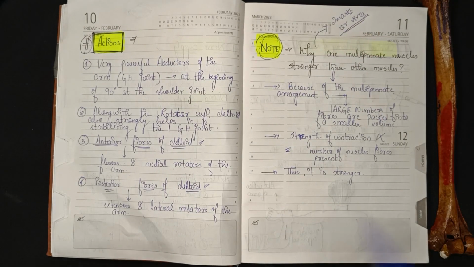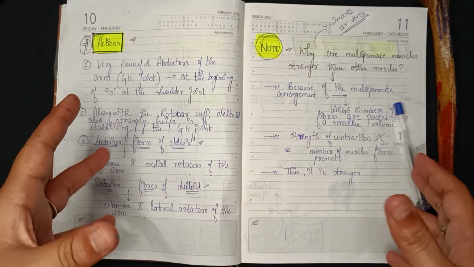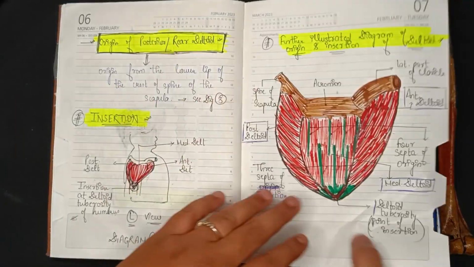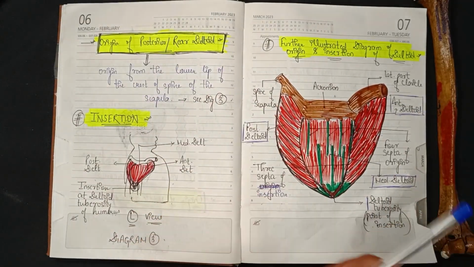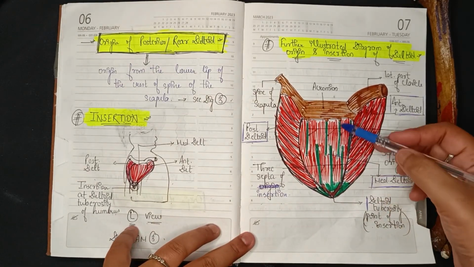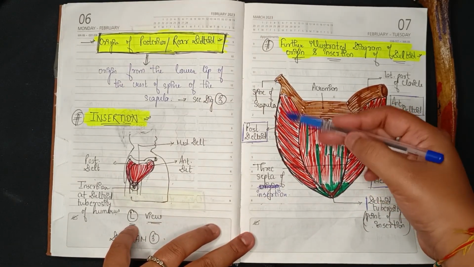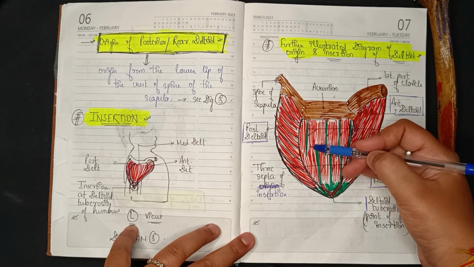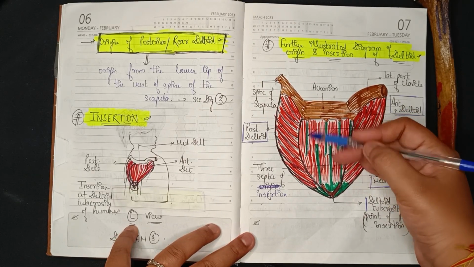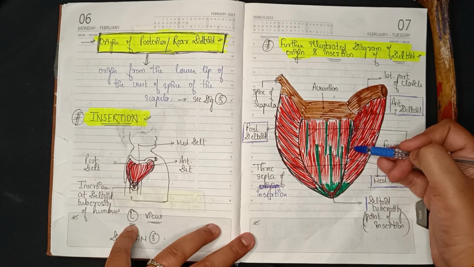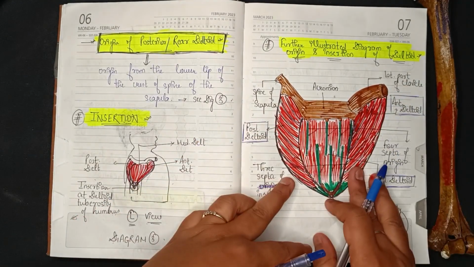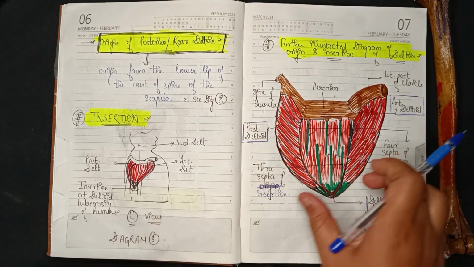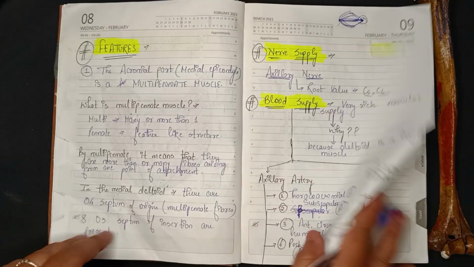So why? Because multipennate, see what did I tell you? When it is a multipennate muscle, the fibers are running in different directions. One fiber, two fibers, and third fiber, right? And it is multipennate and it has multiple septa. It has 4 septa of origin if you see in deltoid, right? So different fibers are coming together.